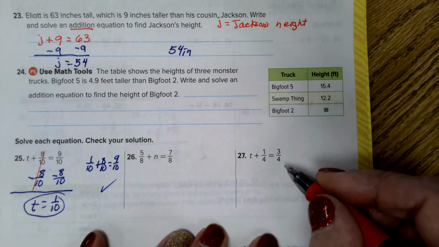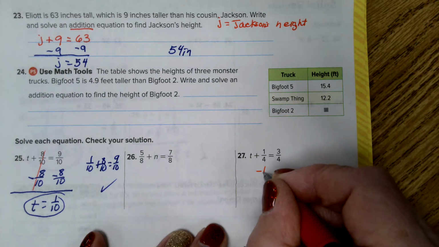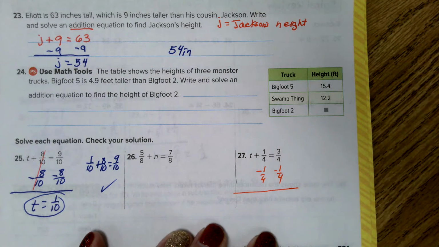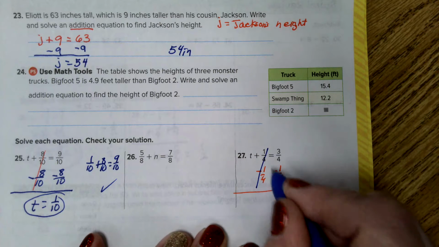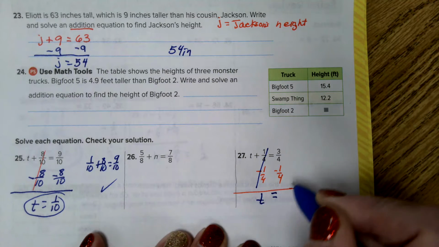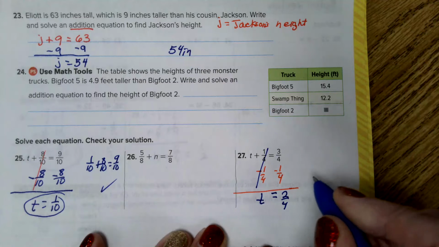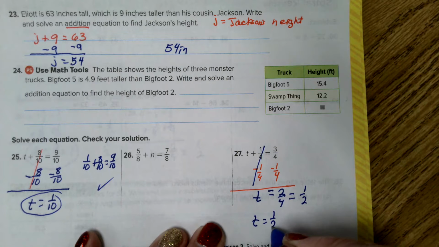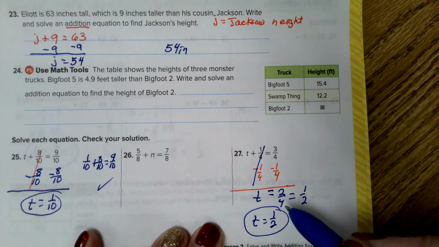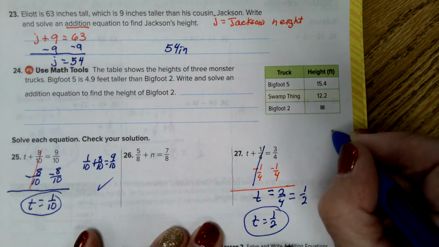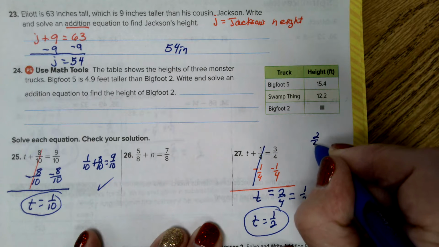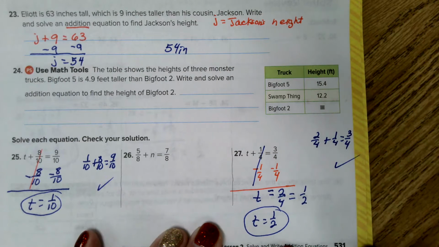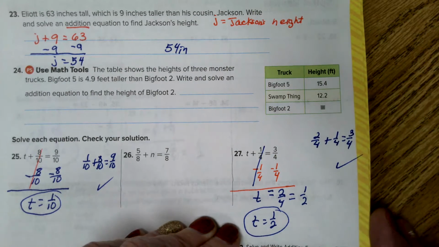Now let's go to number 27. In number 27, to solve for t, you're going to subtract 1/4 from both sides. All right, that's how you solve an addition equation, you subtract. Line up your equal sign. T equals 2/4, but we want it in simplest form, so that will be 1/2. T equals 1/2. Check step. I'm going to use my 2/4 in the check step. Does 2/4 plus 1/4 equal 3/4? Yes, it does.